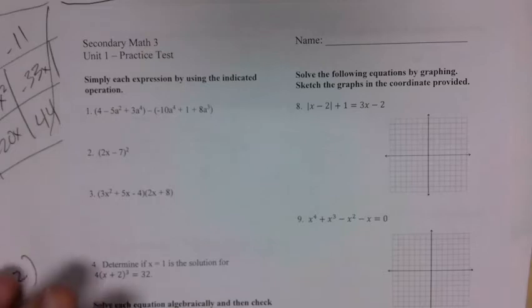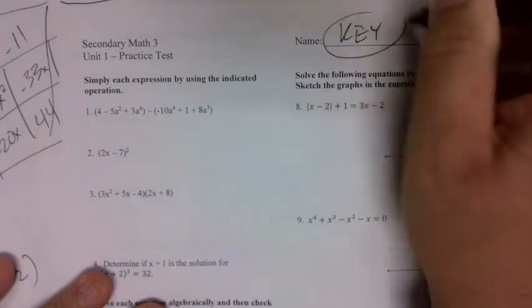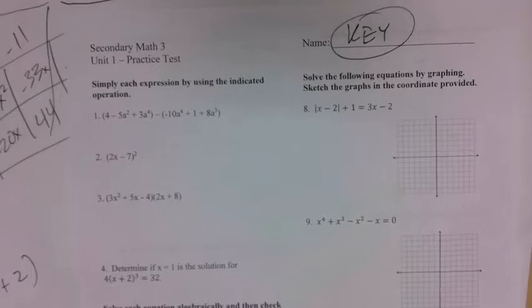Greetings. This is just a walkthrough of this practice test. You've already got the answers with the key, so here's where those answers came from. Let me walk through each one of these problems.